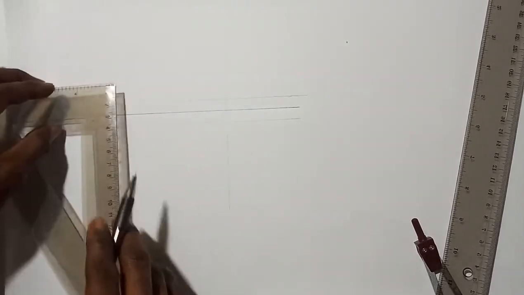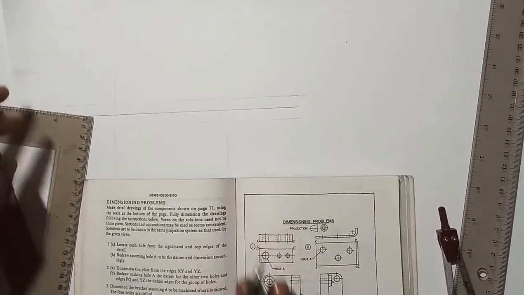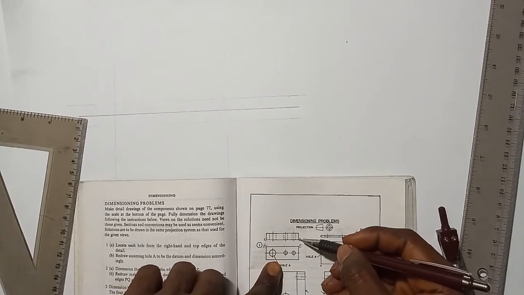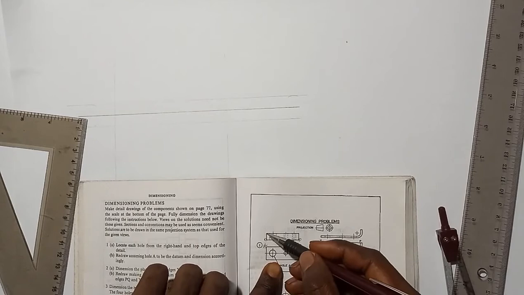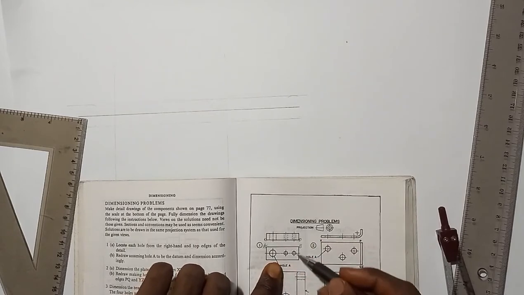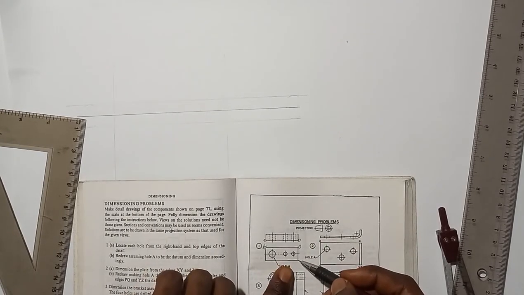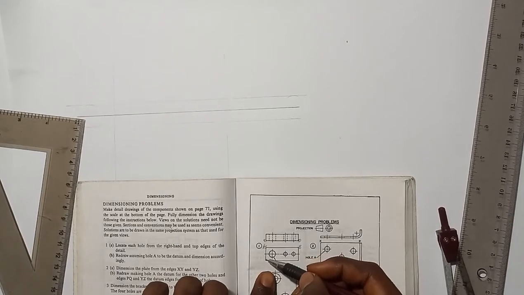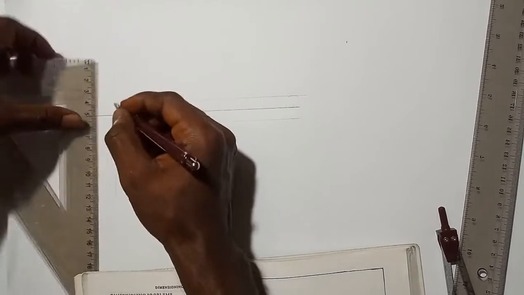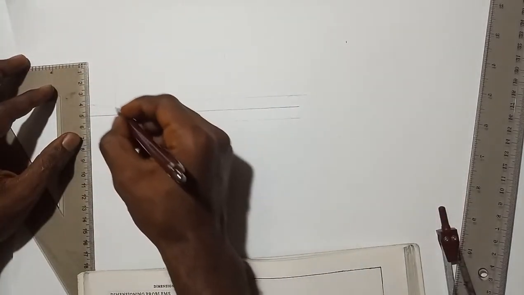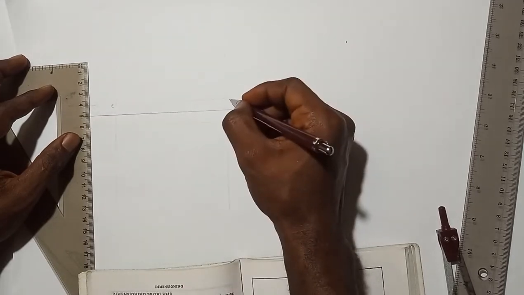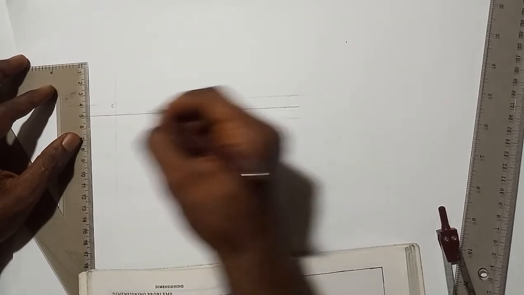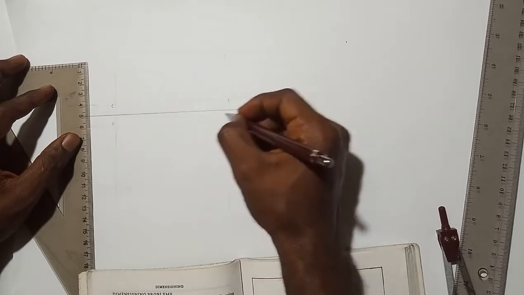Okay, now vertically we are going to choose the height of D, which should be the same as that of point C. Choose that of B as well, and we choose that of A. So this is my point C, and this is my D, this is my A, and this is my B.